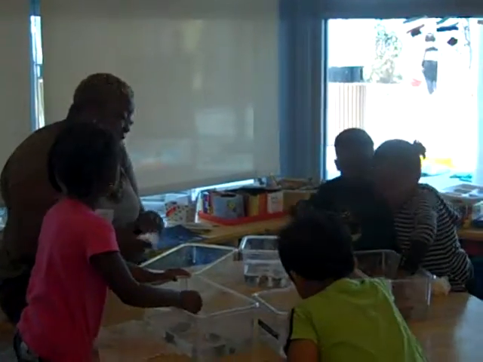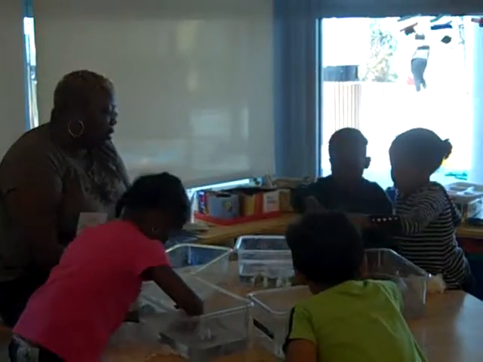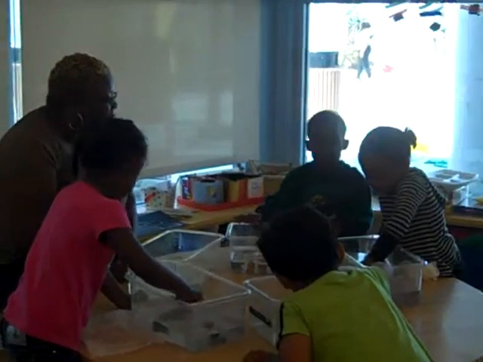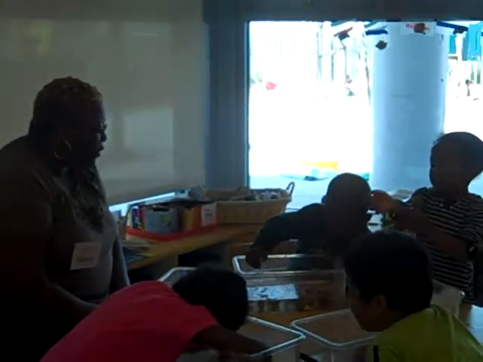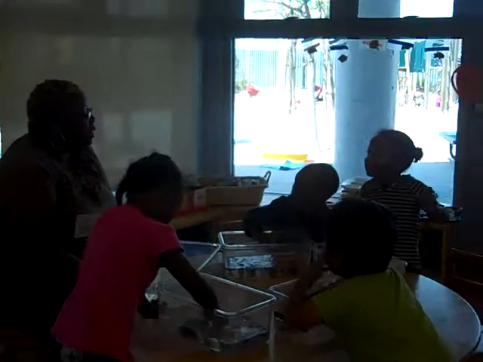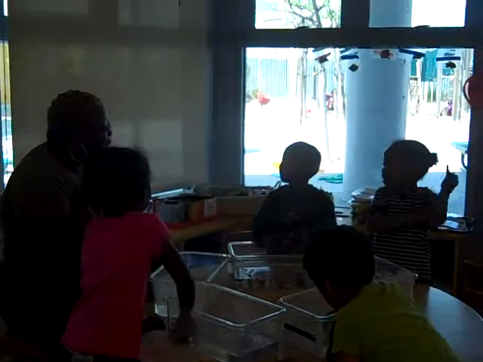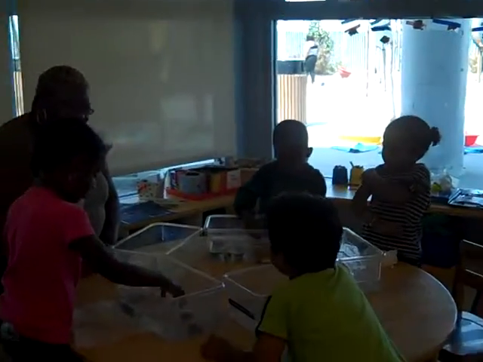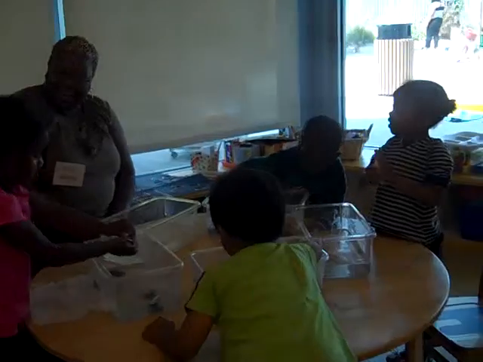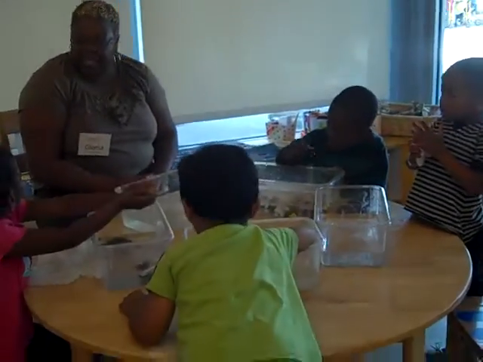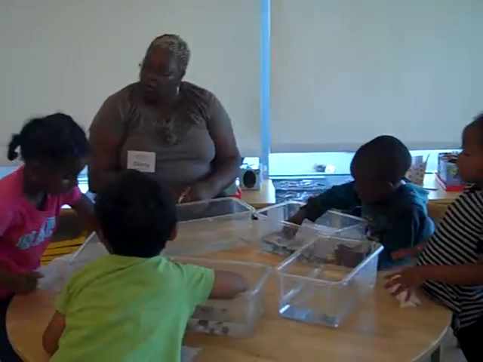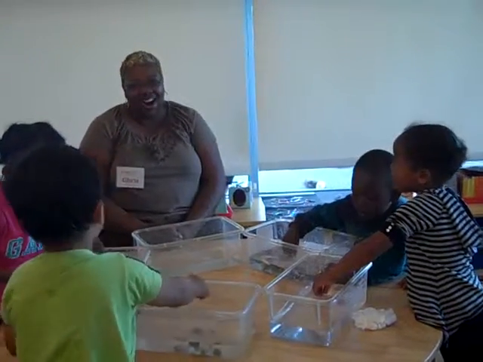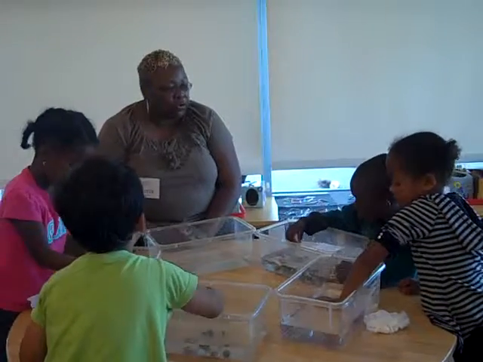Jonathan, can you tell me something else we would see floating on top of the water if we were out in the water, at the beach or the lake? Alligator. You see an alligator. What else? A turtle. And what else? A fish. And what else, Cameron? A shark. And fishes. Okay, and dolphins.